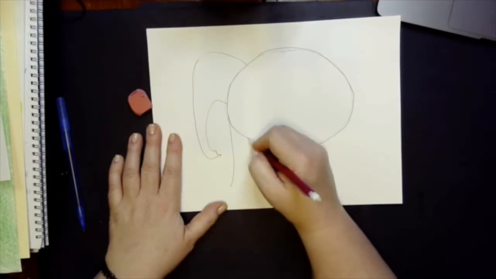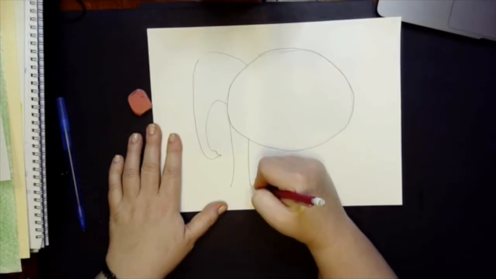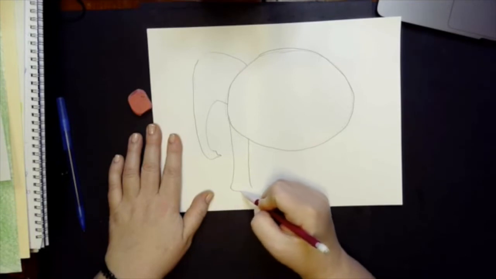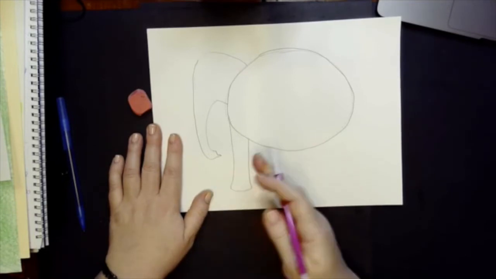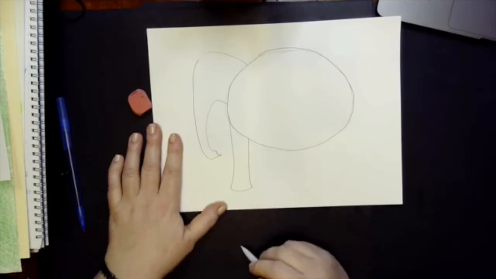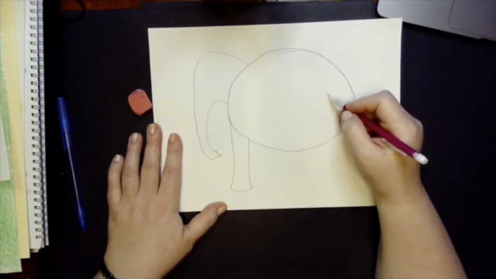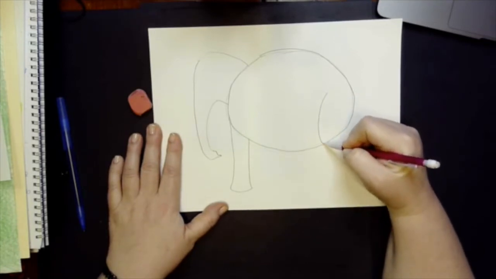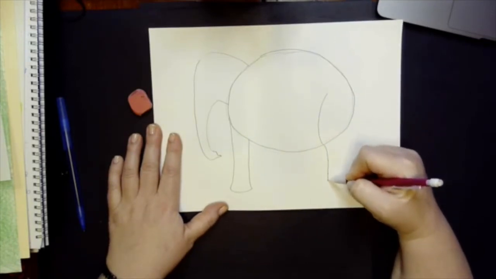We're going to come down here, straight down. Now, we want to curve this leg at the bottom to make his legs look like they're round. So we put that smiley face curve here. On the back, elephants have a kind of a big leg muscle. We're going to go ahead and put that in a little curve and then straighten it out.